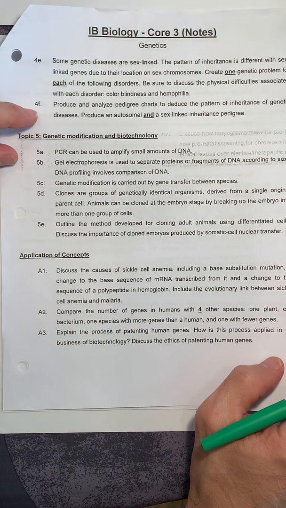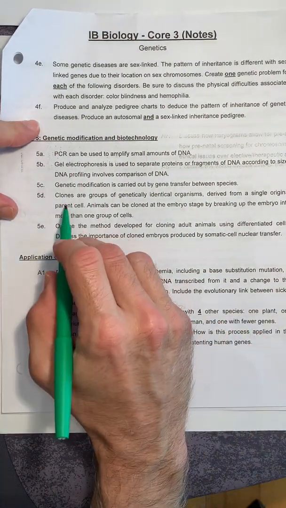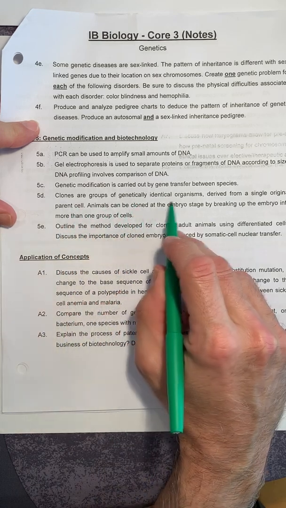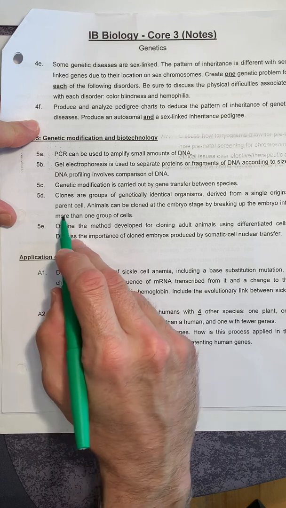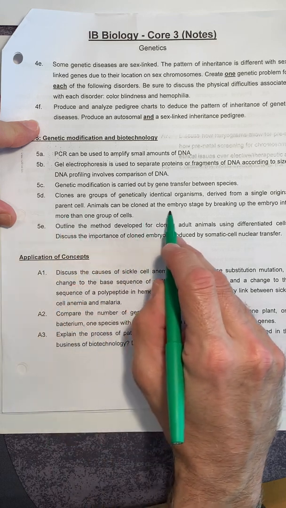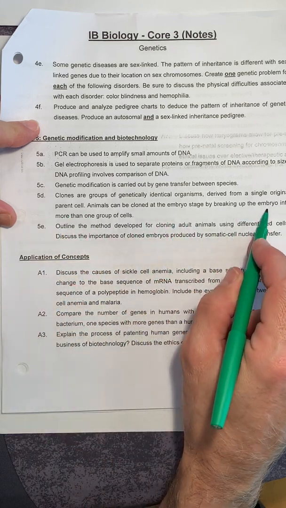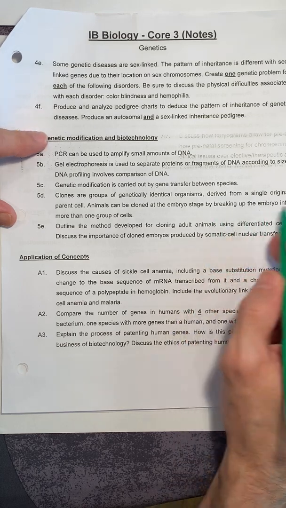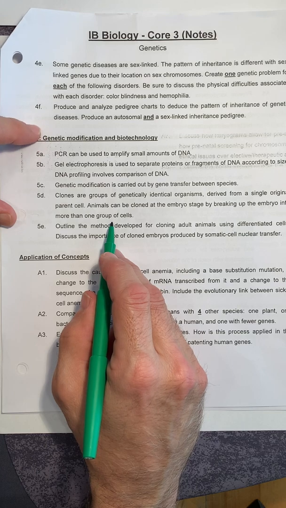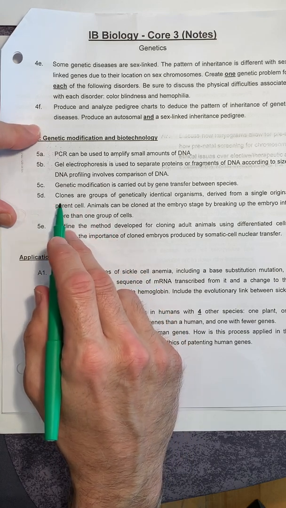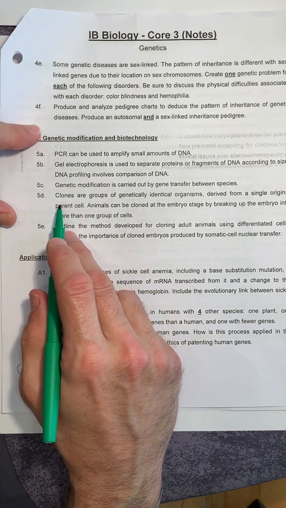So 5D says clones, a whole other discussion. Clones are groups of genetically identical organisms derived from a single original parent cell. Animals can be cloned at the embryo stage by breaking up the embryo, that's controversial, into more than one group of cells. So when people talk about cloning being unnatural, that is an inaccurate statement.